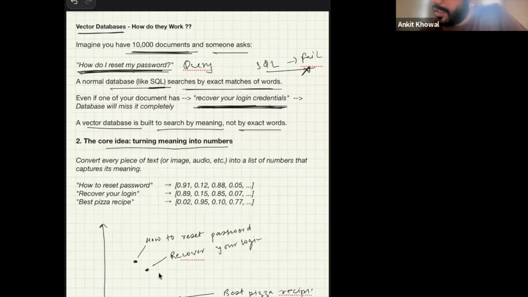Semantic matching works by converting each piece of text, or any data, the chunks that we give it, whether it could be image, audio, etc., into a list of numbers which capture its meaning. We saw this when we were reading about LLMs and the transformer architecture: the second phase is the embedding phase, where we take certain words and embed them into numbers. You can go back to the notes and see how these numbers capture the meaning.